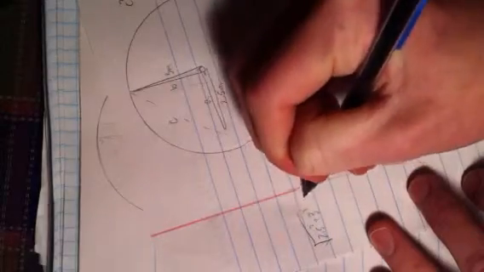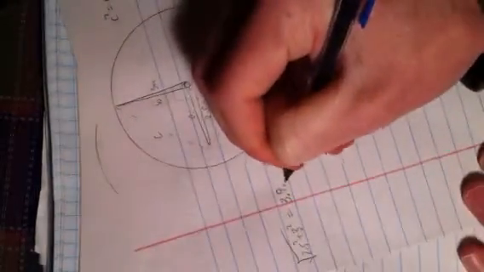At 9 o'clock, we can figure out the length of c with just the normal Pythagorean theorem. So we get the square root of 2.5 squared plus 3 squared equals, what do we get with that? About 3.9 meters.